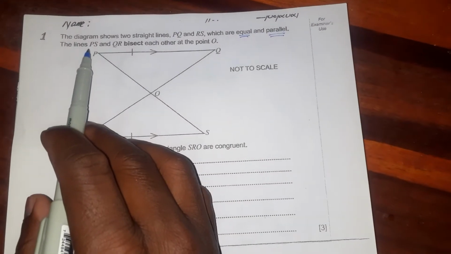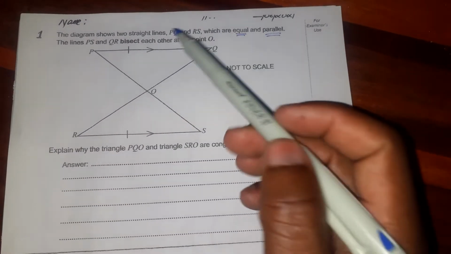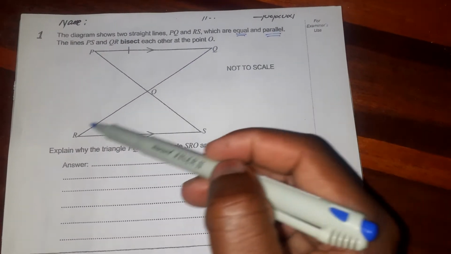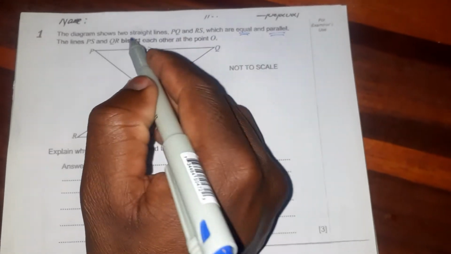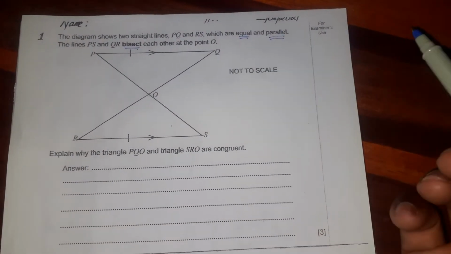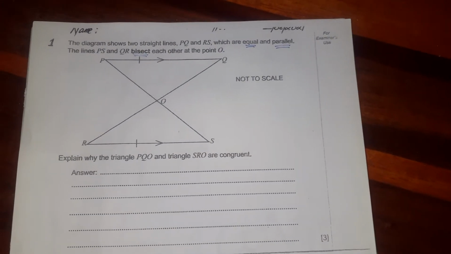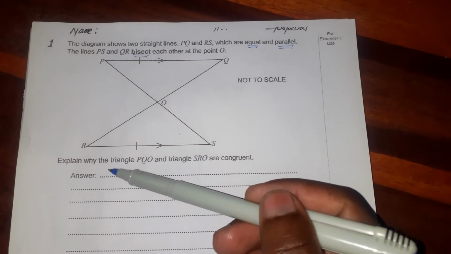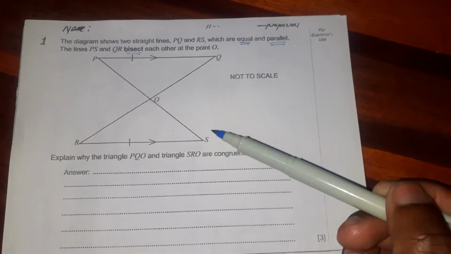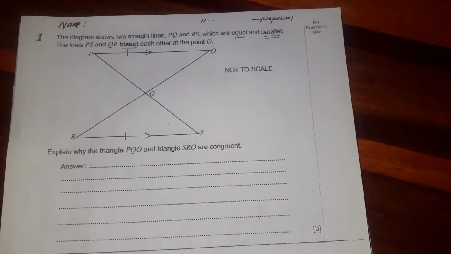The lines PS and QR bisect. We also need to underline that. They bisect each other at point O. Now the question says that we should explain why triangle PQO and triangle SRO are congruent.